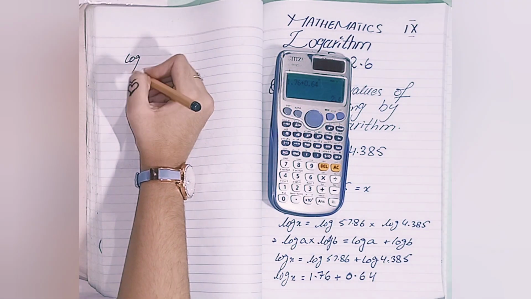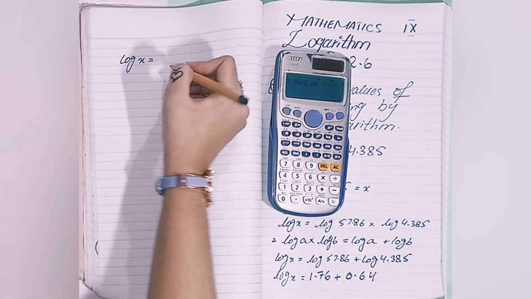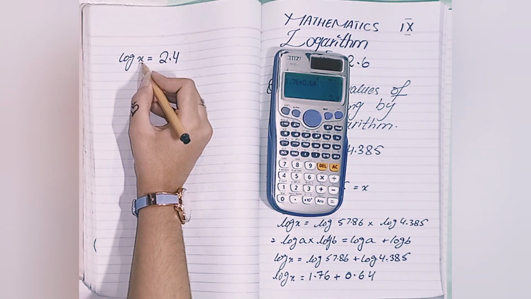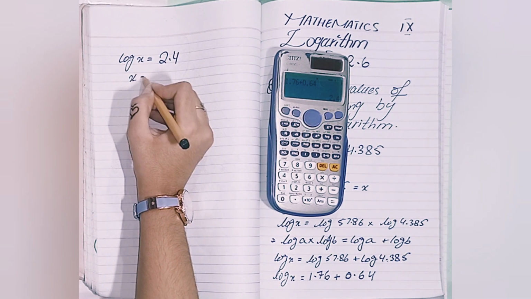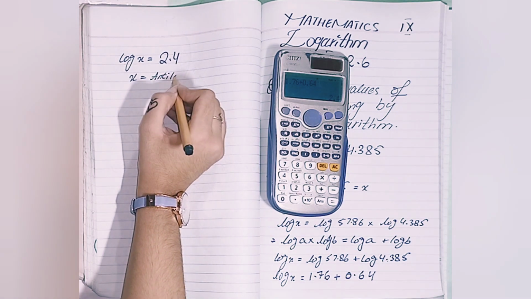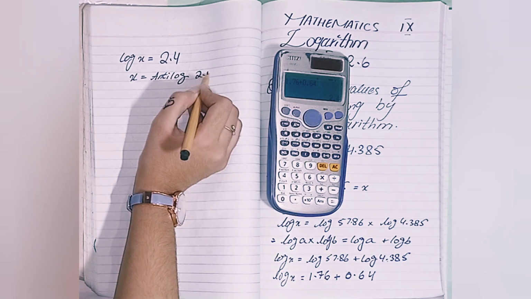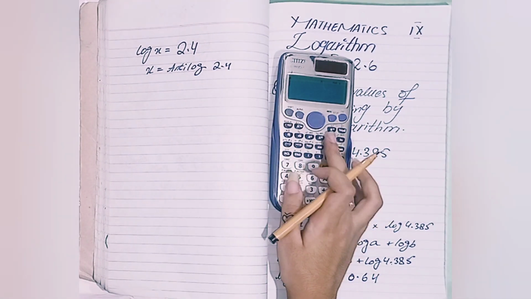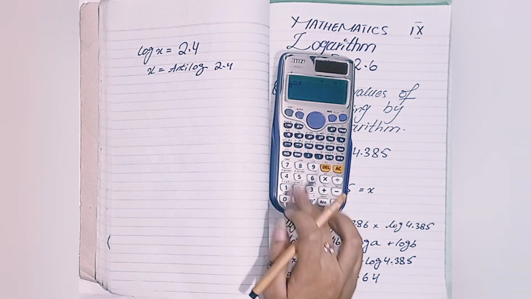So log x is equal to 2.4. Then we have to find x. So x is equal to anti-log of 2.4. So shift log 2.4.